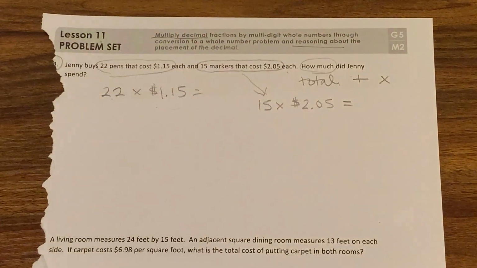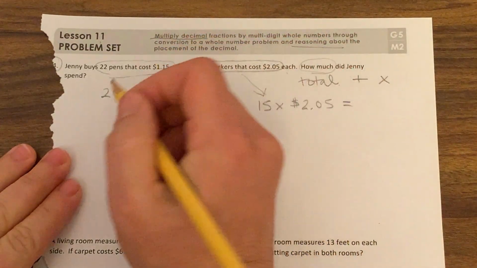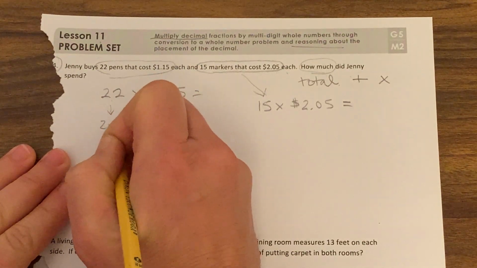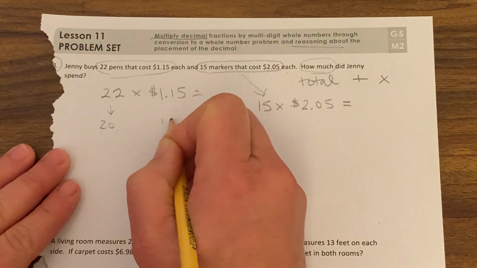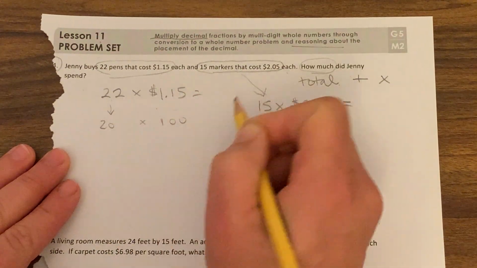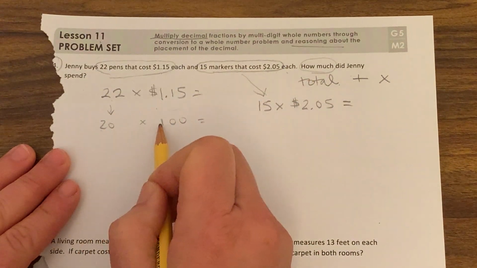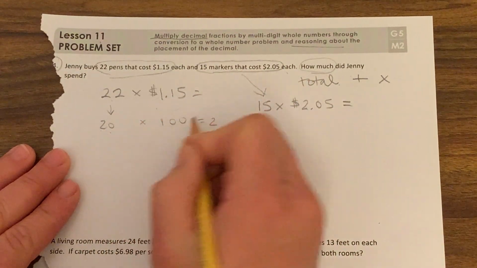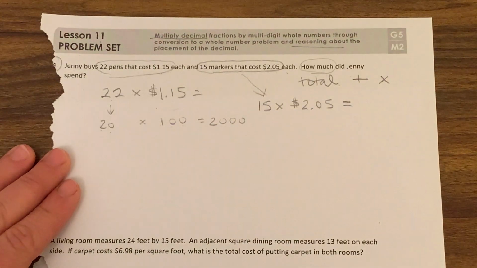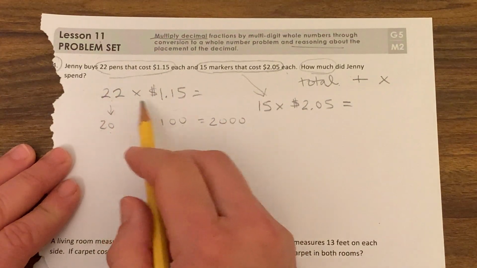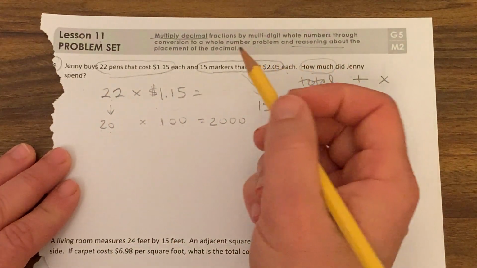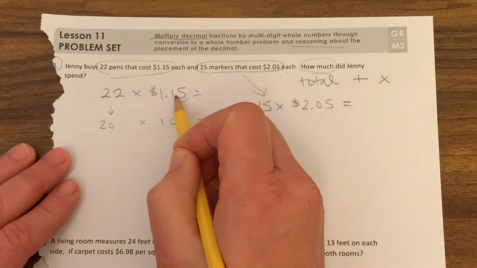Remember what we did in the past lesson where we were estimating. So I'm going to go ahead and estimate this one as well. I'm going to quickly round 22 down to 20. And I'm going to round 1.15 down to 100. Okay, and I'm going to multiply using the zeros trick. 2 times 1 is 2, 3 zeros, 1, 2, 3. But remember, my answer is not $2,000. That doesn't make sense if 22 pens cost $2,000. Remember, I have to add in my decimal, 1, 2.